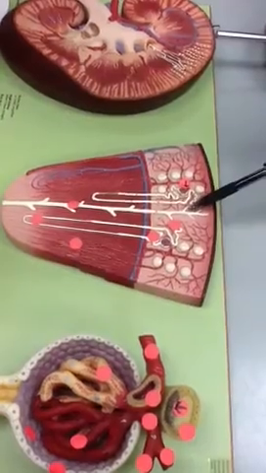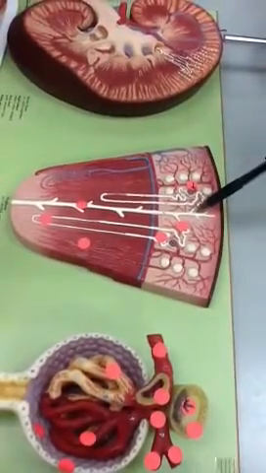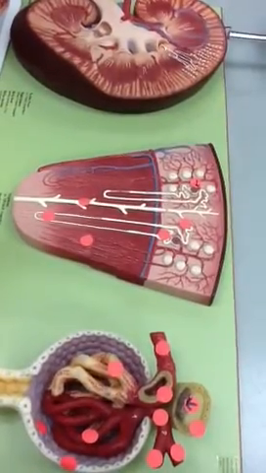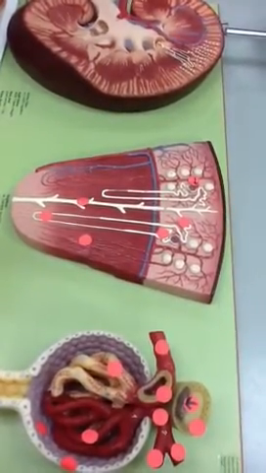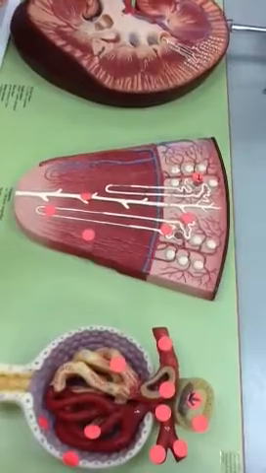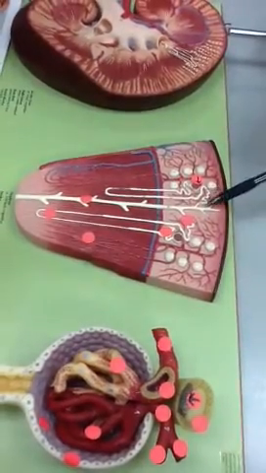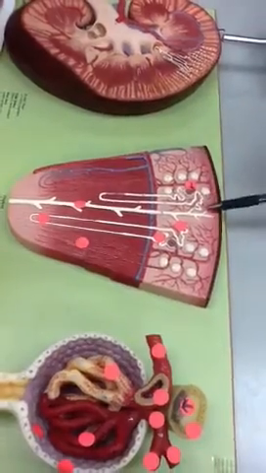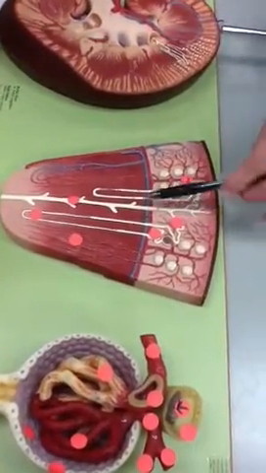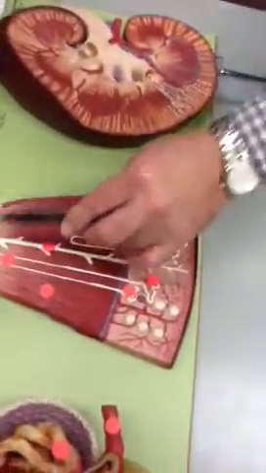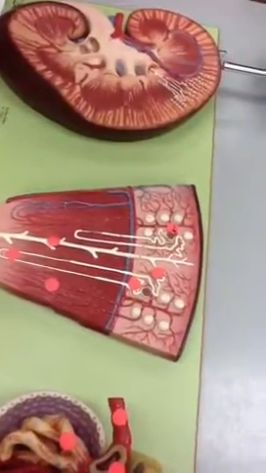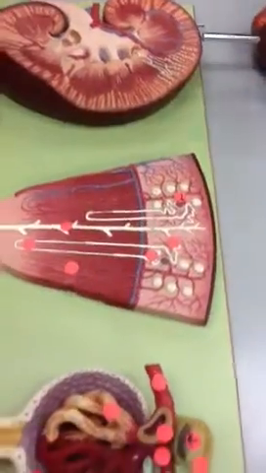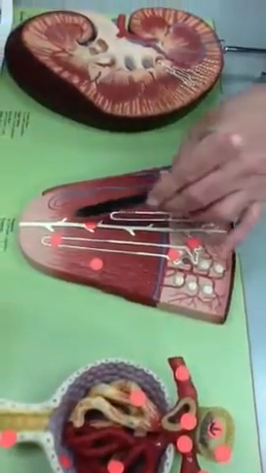And remember, the distal convoluted tubule always dumps into the collecting duct. That's the way to remember that. And you can see here 1 nephron, 2 nephrons, 3, 4, 5, 6, 7, 8, 9 different nephrons dumping into that collecting duct. So this is all a collecting duct right here. This structure right here is the collecting duct.